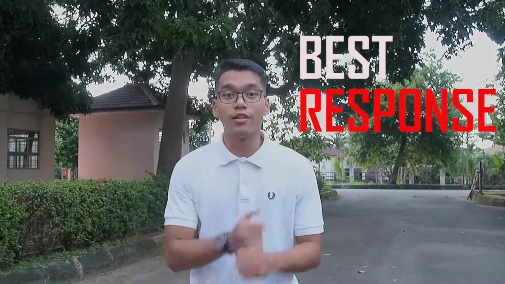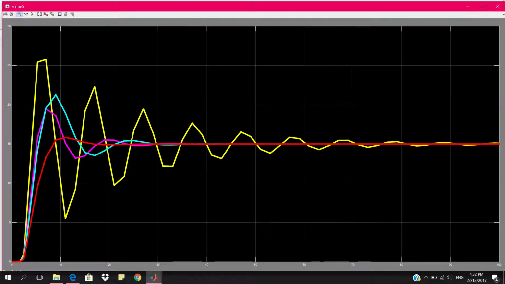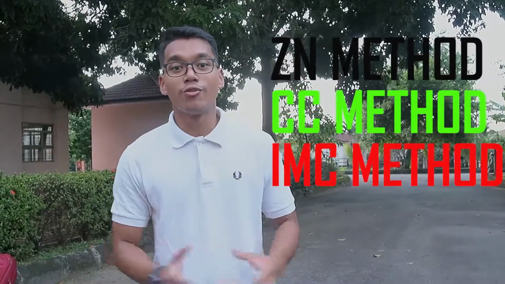Okay, so we're comparing 4 of them. The first one IMC, the second one ZN, the third one CC, and then the last one ECH. And then the best response is for ECH because it needs less time to reach stability, followed by ZN, CC, and then the last one IMC. So it concludes that the ECH method is the best one for our process.